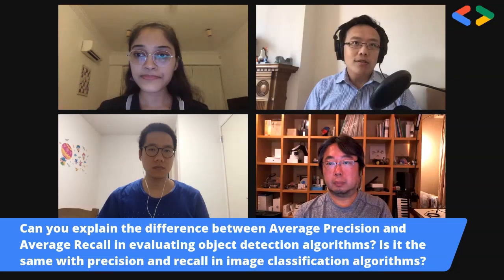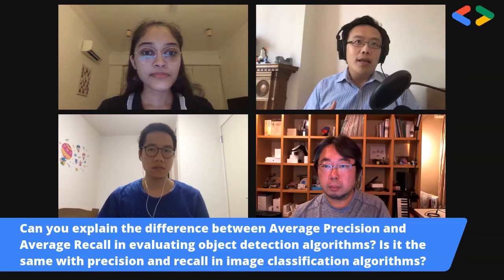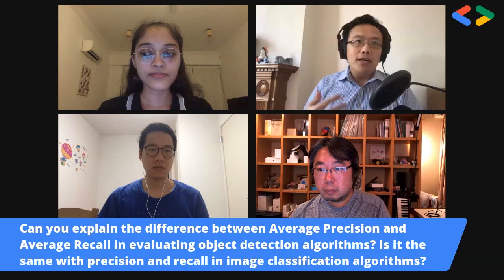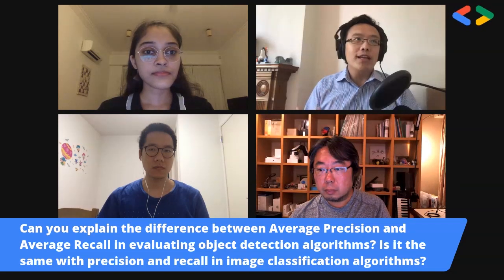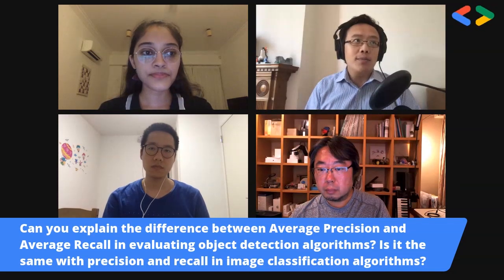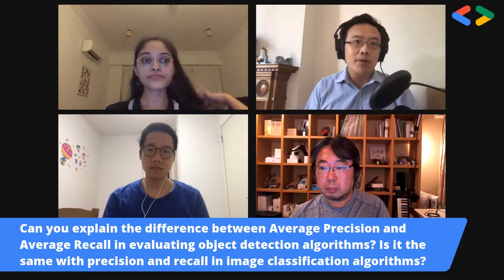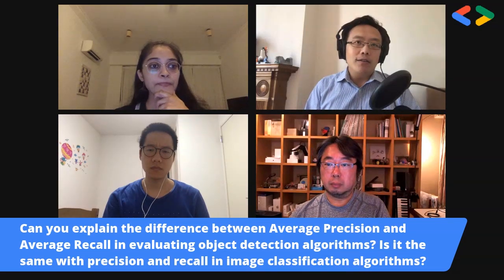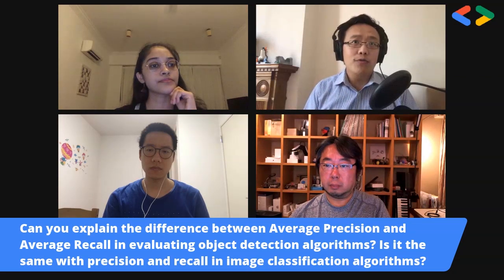In terms of image classification, with high precision, again, it might detect something only when it's really sure. So if you have a very noisy background, it might not classify things properly. Whereas with high recall, you might have a lower threshold for classification.